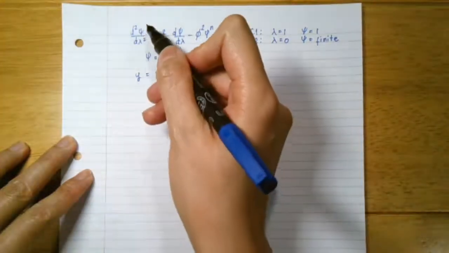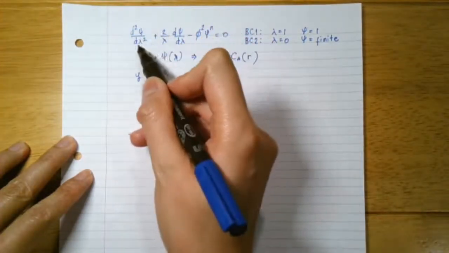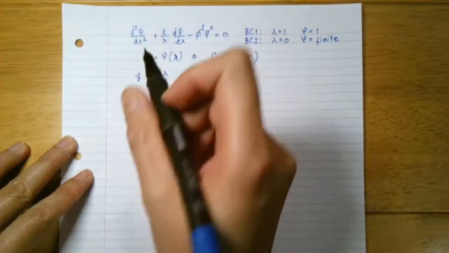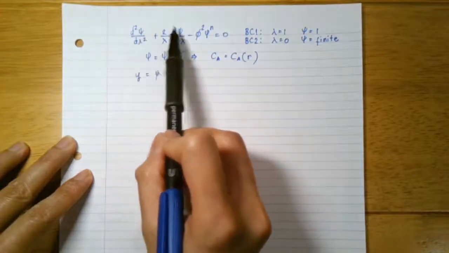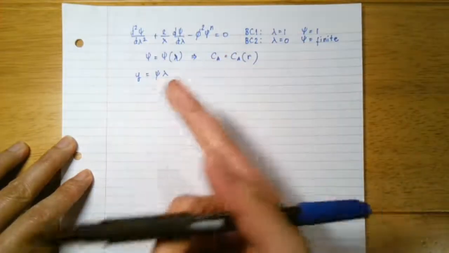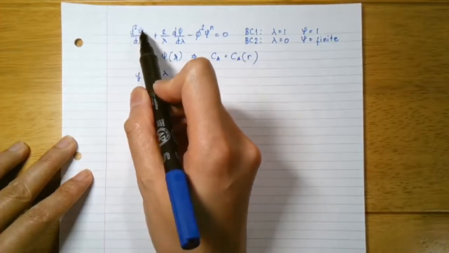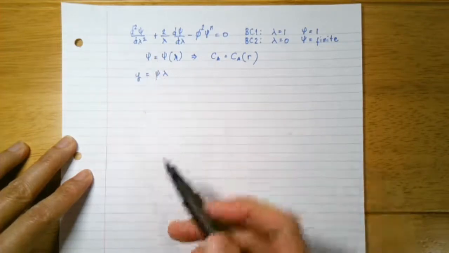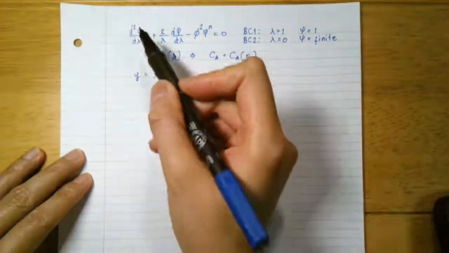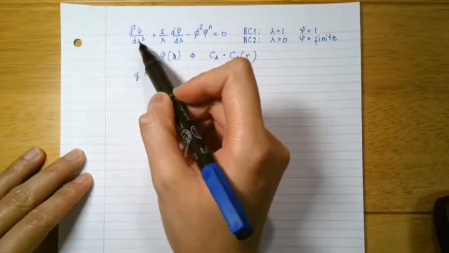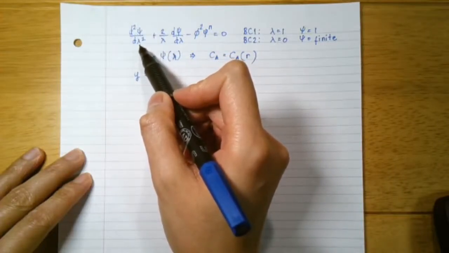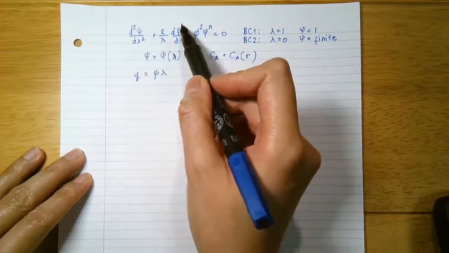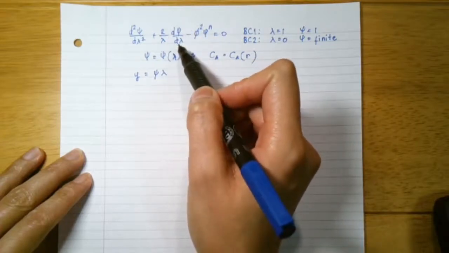So we would like to express this equation in terms of y and lambda. Here the dependent variable is psi. When we transform it, we would like the dependent variable to be y, and the independent variable is still lambda. So we need to find an expression to replace the second derivative of psi with respect to lambda with something like the second derivative of y with respect to lambda. And the same thing for the first derivative.